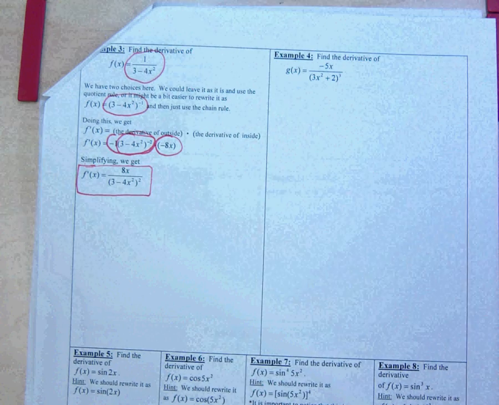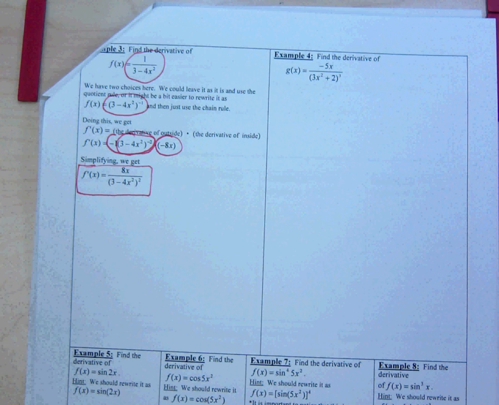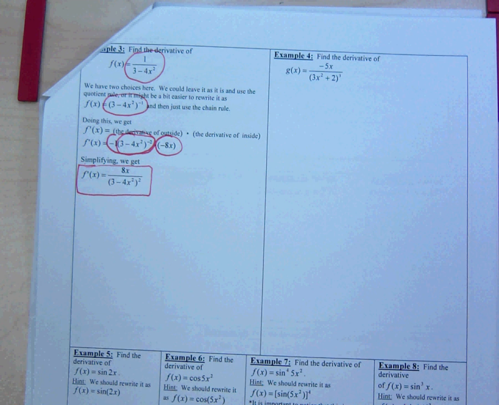Okay, so again, never leave a fractional exponent in your answer. Never leave a negative exponent in your answer. And also do any other obvious simplifying that you need to do. Okay?